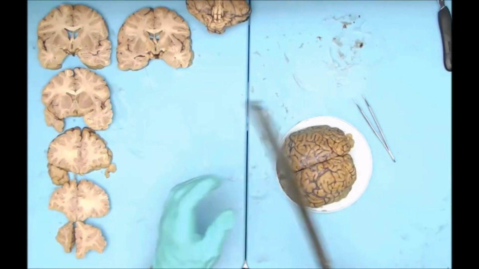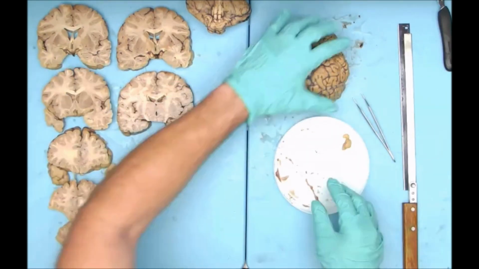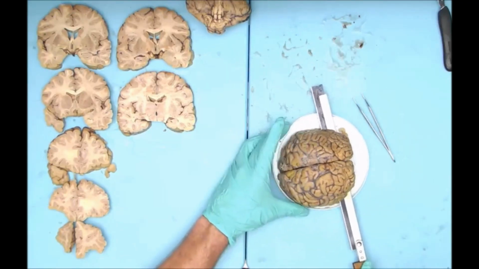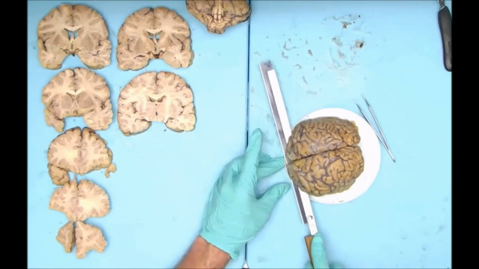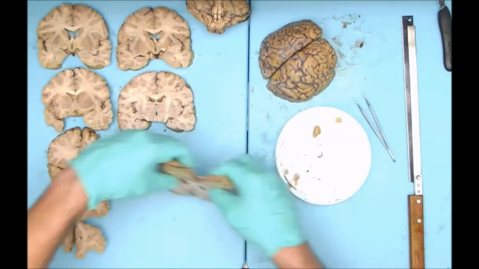So do the best you can. Now as I flip these, you'll see the laterality of the posterior half of the cerebrum. Once again, just pay attention to the orientation.